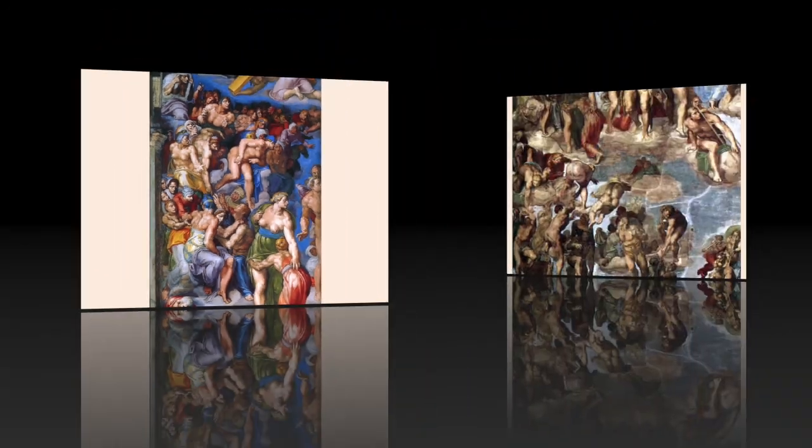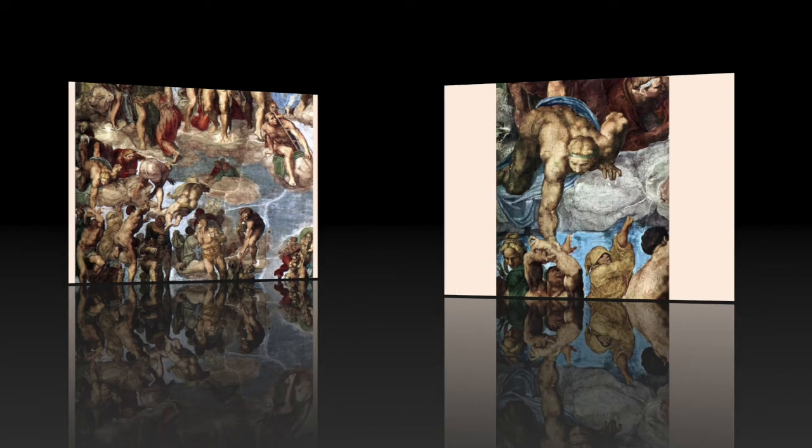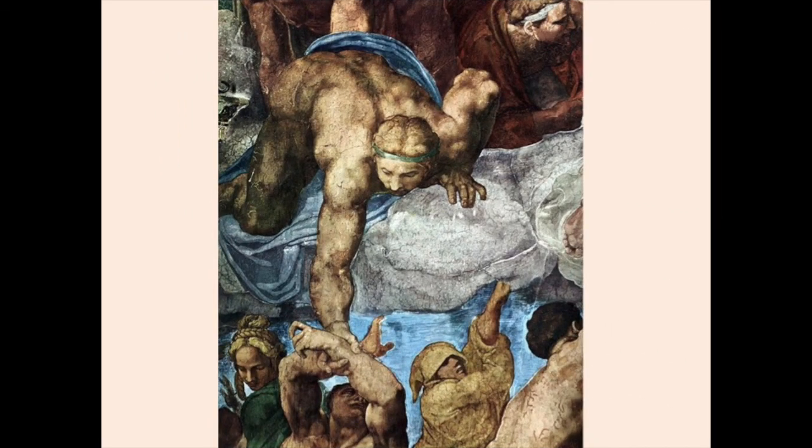Next, you see all the expression of the emotions in the face, the curiosity of this man on the right side, in the upper part. So next, you see how he represents the muscles. That's incredible.